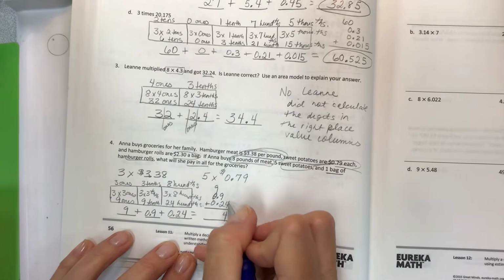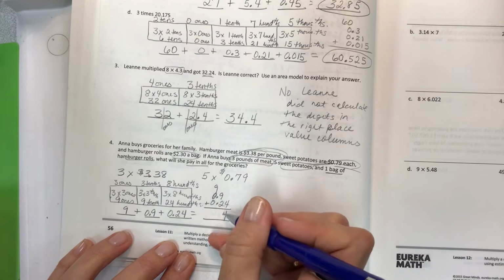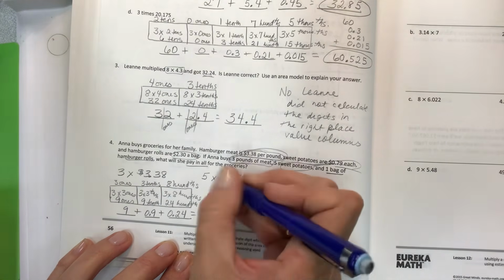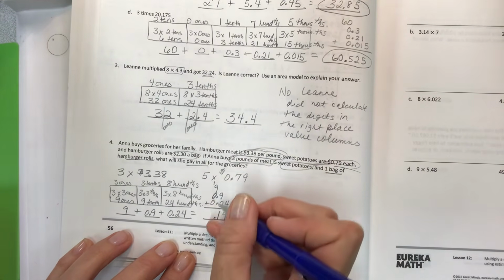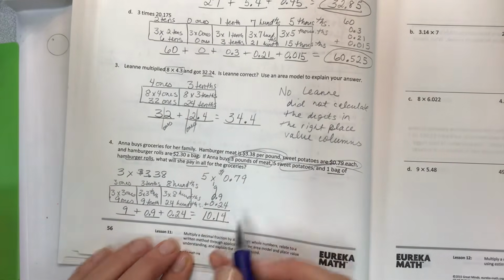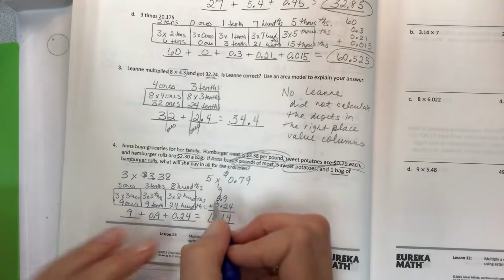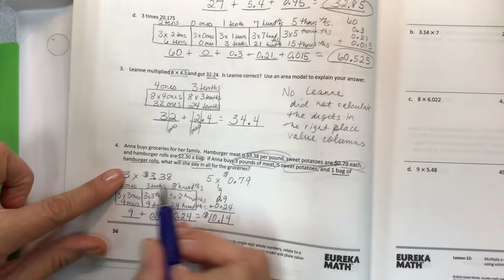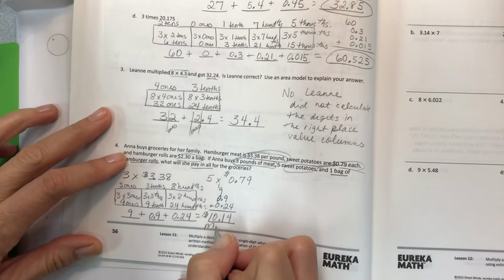4 is fine over here. There's nothing to add, but here we have to regroup. 9 plus 2 is 11. Decimal down, carry the 1. 9 plus 1 is also regrouped into the tens place. So we have $10.14, and that is for the meat.